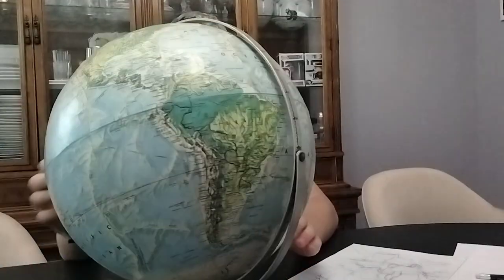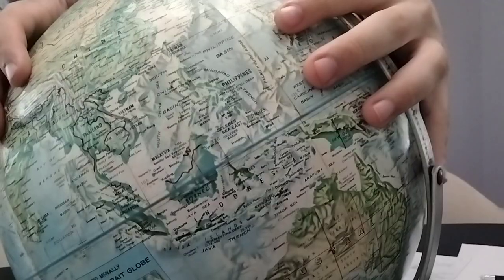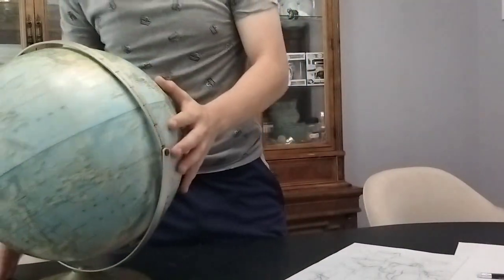So, I have an example of a first method here. This globe here, by the way, is from the 70s. You can tell because there are actually two Vietnams. That's crazy. Quite old.